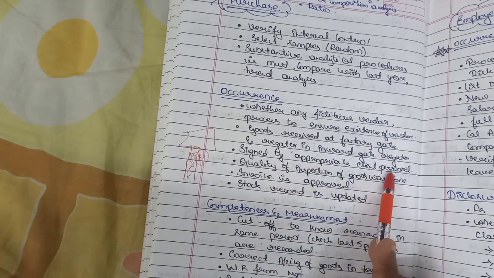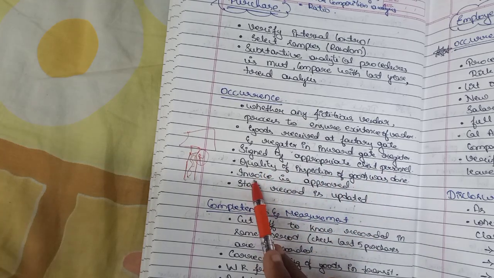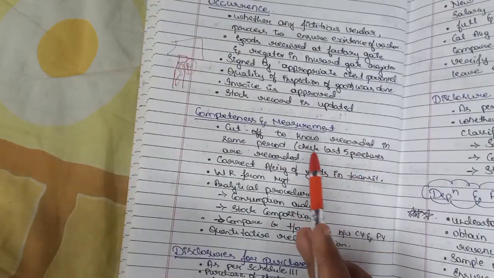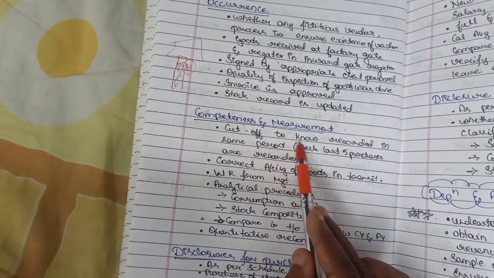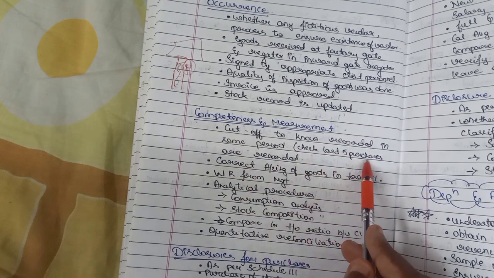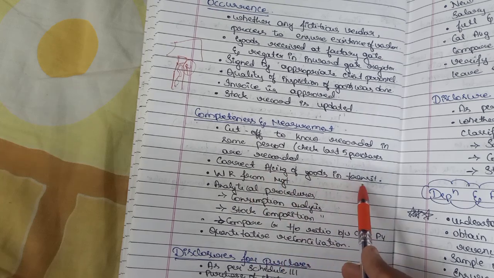Signed by appropriate client personnel. Quality inspection of goods was done. Invoice is approved. Stock record is updated. Completeness and measurement: cutoff to know recorded in same period. Check last 5 purchases are recorded. Correct accounting of goods in transit.